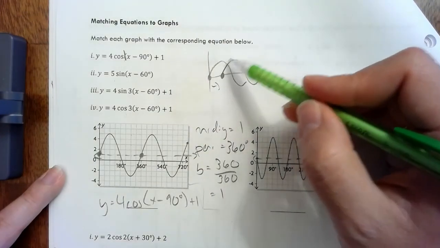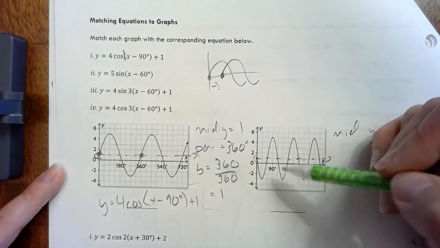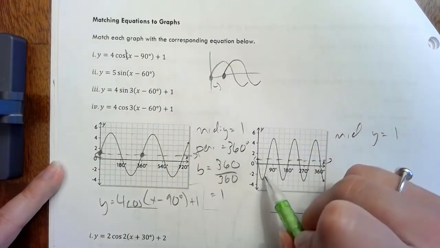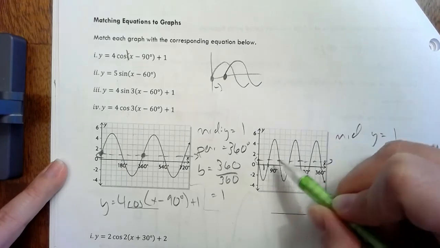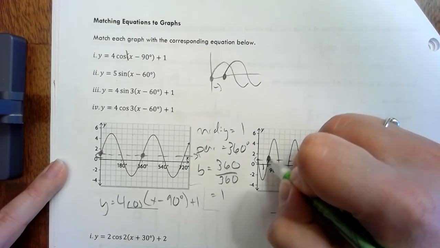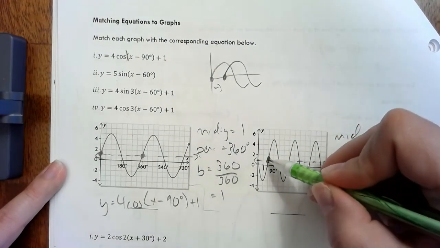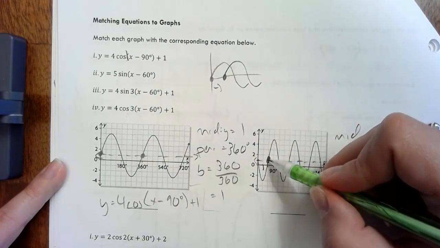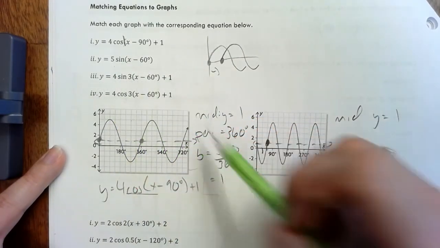But I wouldn't say that that is what I'm looking at here. Oh, maybe it is. Let's see. Where's 60 degrees on here? 30, 60. So that would be 60 right there. That would be my starting point right there. So I go up and I come down. Yeah, that looks like a sine curve to me.